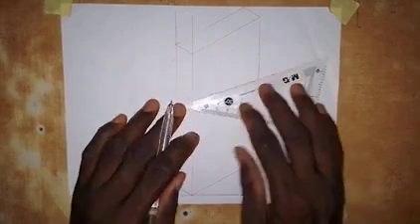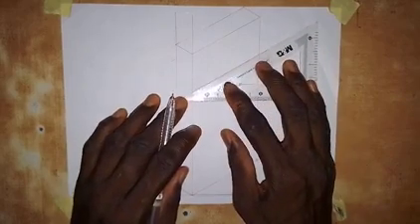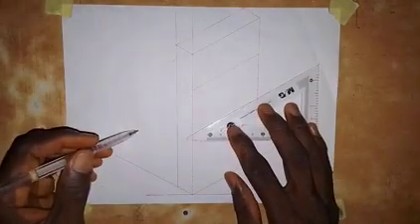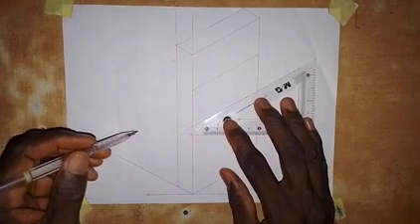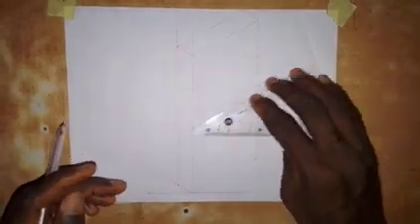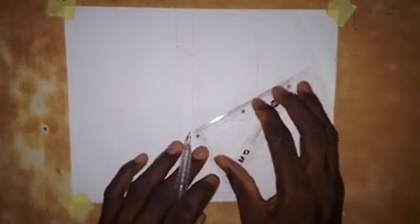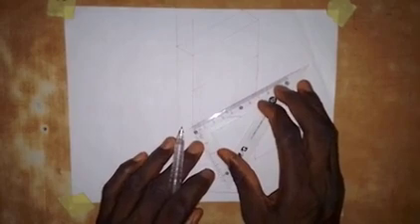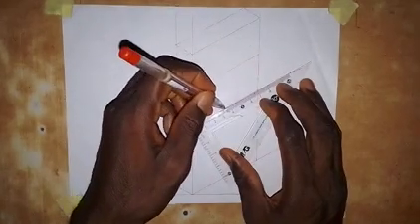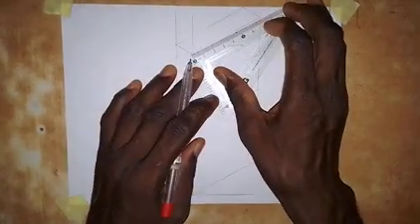So I'm going to join this together. We join the midpoint together like this, and here also we do the same thing by joining the midpoint, and then we divide all this also into 2. So this 70 we divide into 2, that's 35. So this is 35.